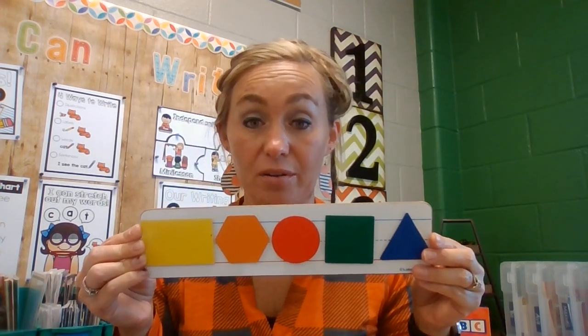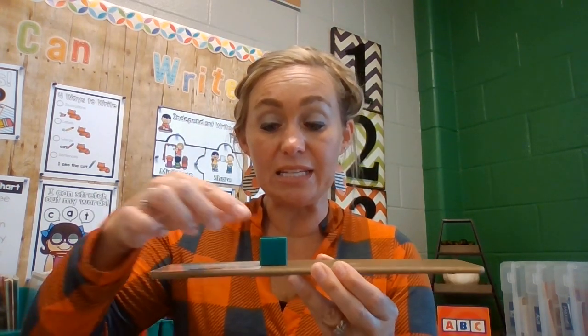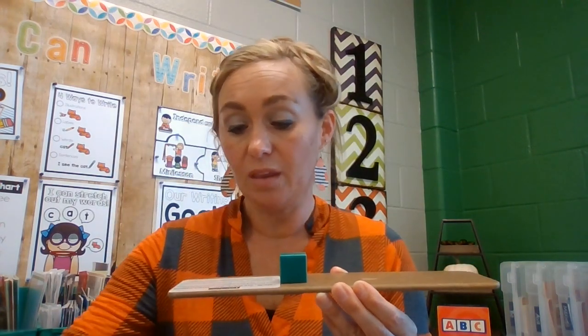And I wanted to remind you that we've been talking about our flat two-dimensional shapes. Okay? But today we're going to start looking at some different shapes. We're going to start looking at shapes that do sit up, right?